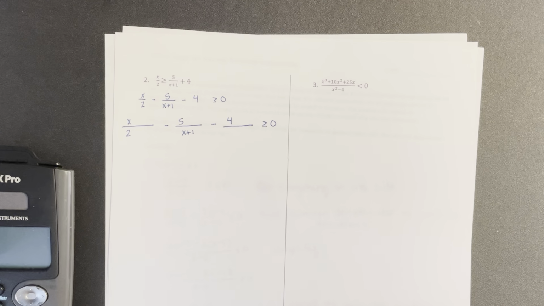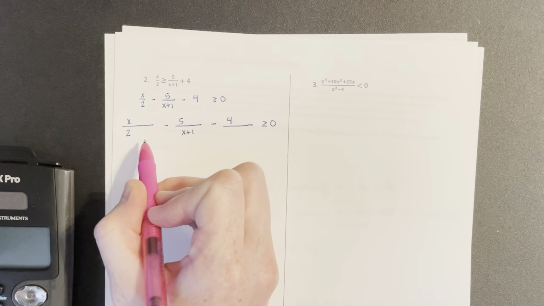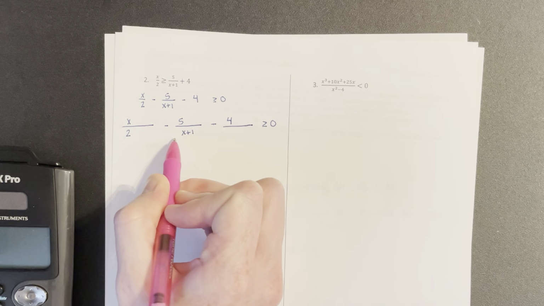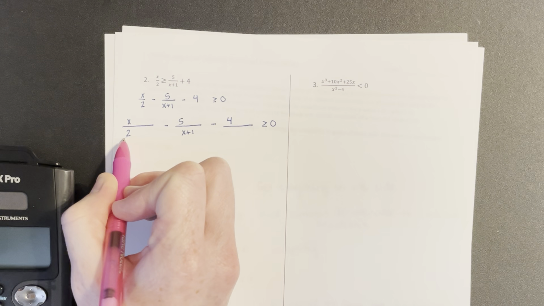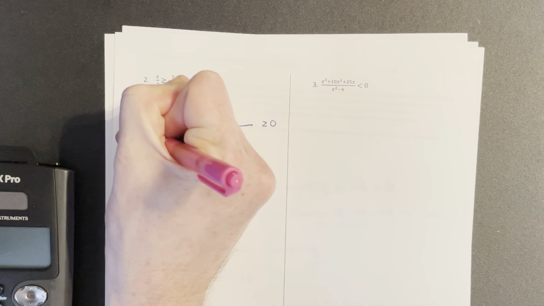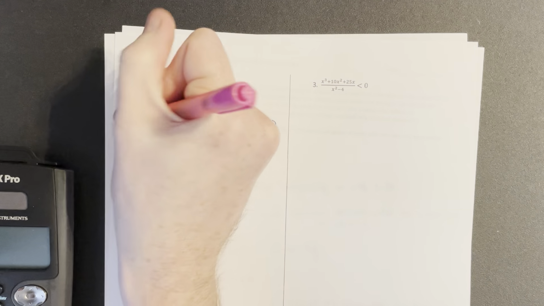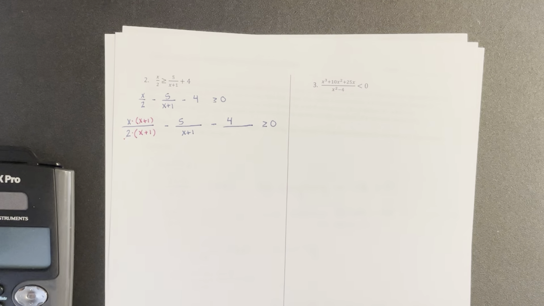Okay, so if I look at each denominator, I'm looking to see what does this have and what does it not have. This has a 2, but the other denominators had an x plus 1. So this is missing an x plus 1 factor. So I'm going to put that on bottom. But if I multiplied it on bottom, I need to multiply it on top so that we have a balanced fraction.